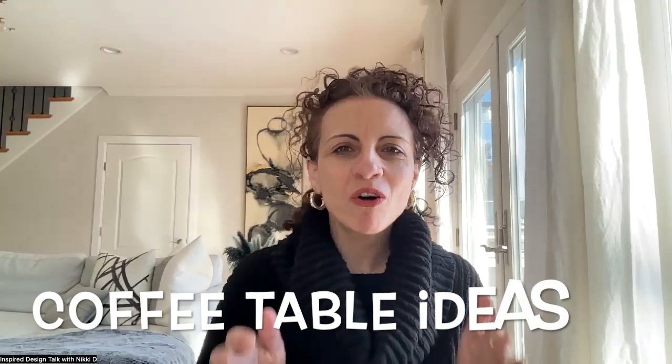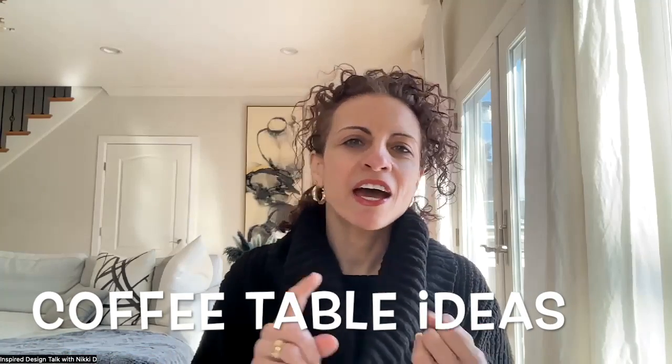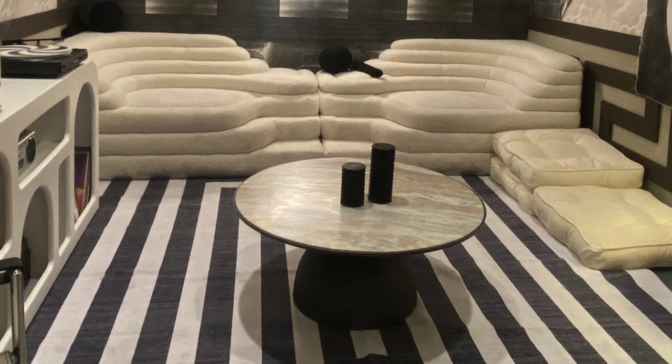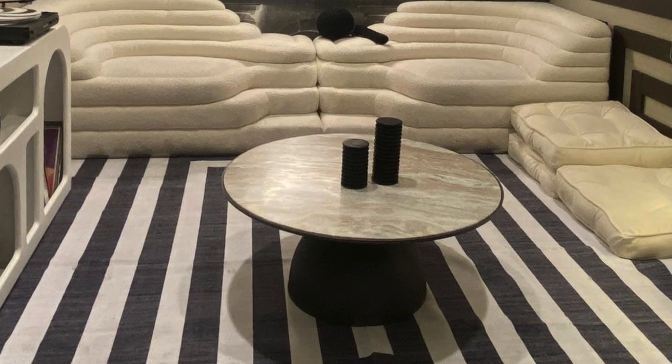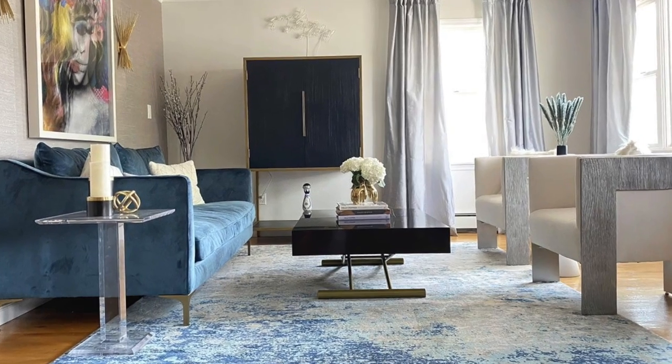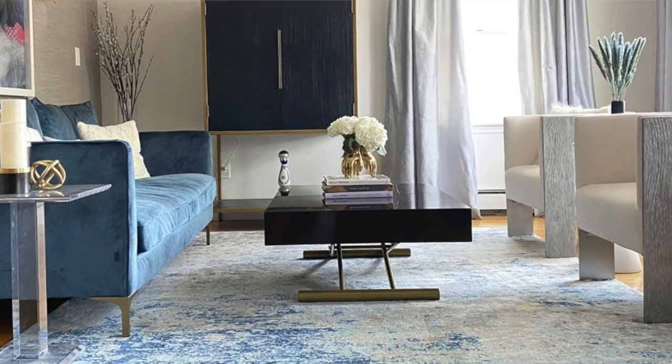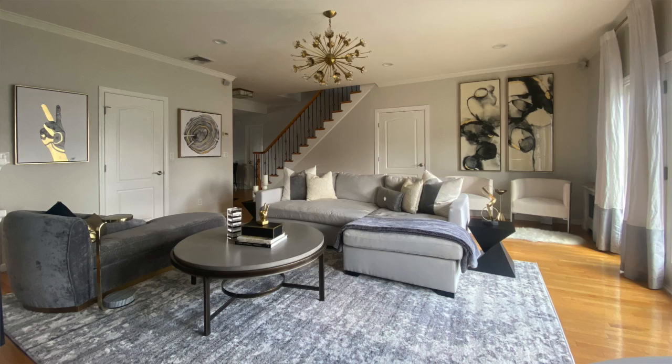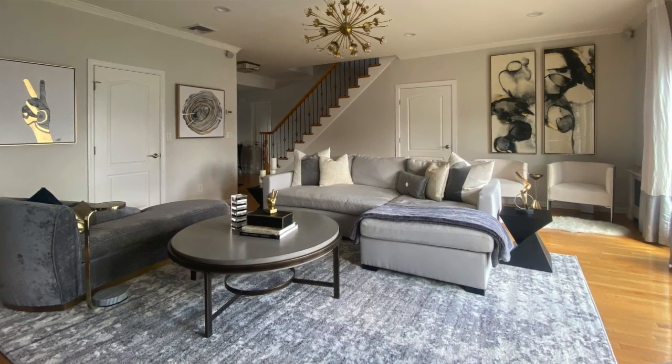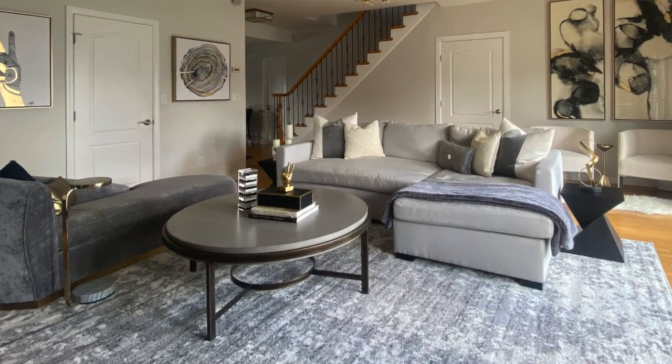Today we are talking about all things coffee table ideas: how to choose your coffee table, the coffee table shapes, materials, sizes, and where to shop. The coffee table is essentially the central point of your living room design. The first thing that most people look at when they're shopping for their living room is the sofa, and second to that is the coffee table. So this is a really important piece where time and effort should be spent to choose the right one.